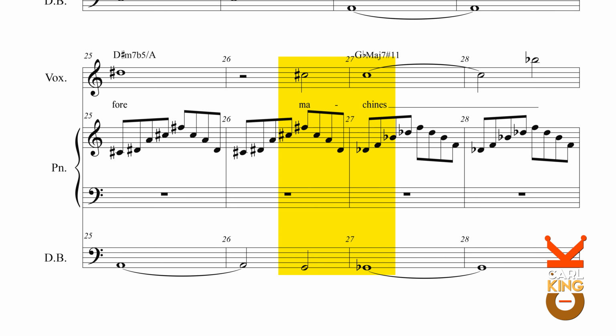We're on to chord number 8, but before we move on, there's a nutty detail here that I want to point out at the end of measure 26 and the beginning of measure 27. On the word machines, Mike Patton sings the notes C sharp to C natural, and the bass is playing the notes G to G flat. So that means those outer voices are moving in a parallel tritone.